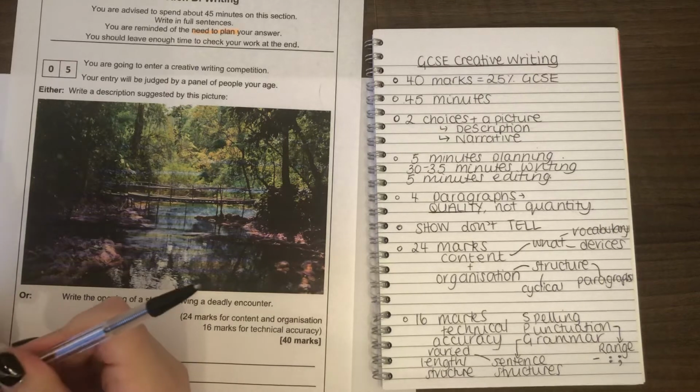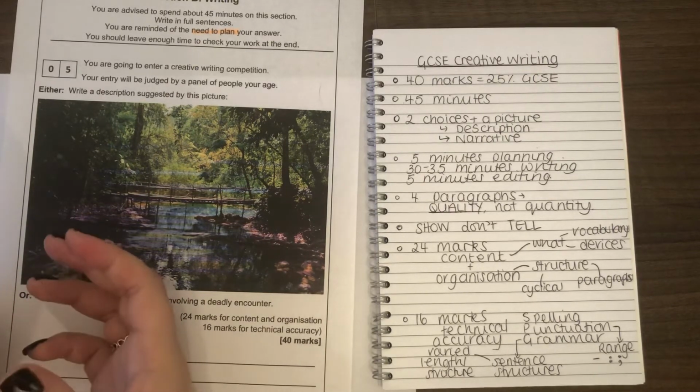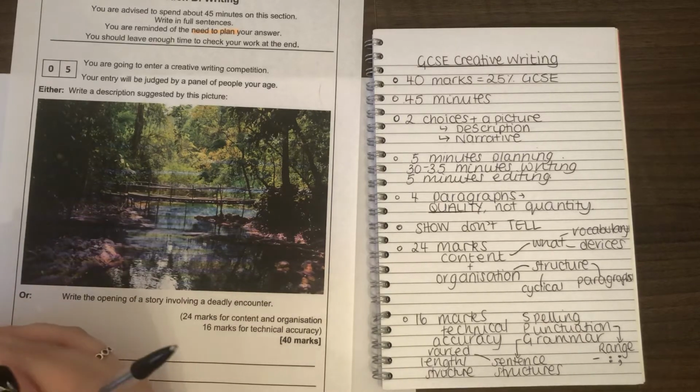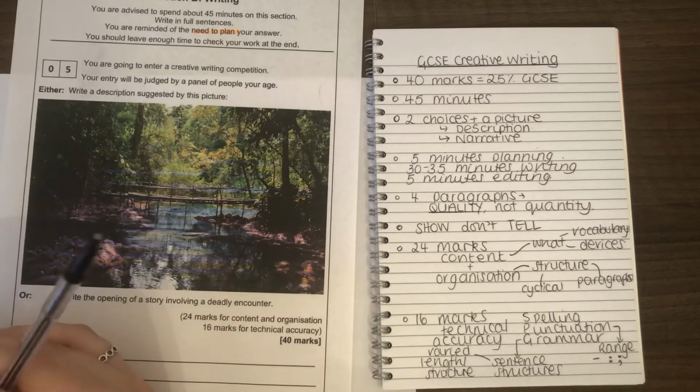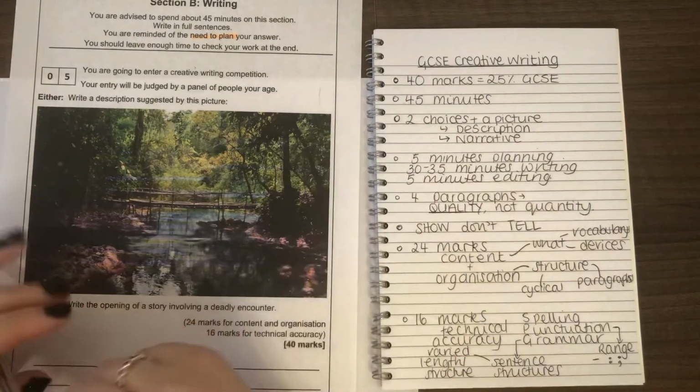So make sure you're still reading lots at home, and if you read a word you're not sure of, my suggestion would be to look it up and maybe try and use it in the next piece of writing that you do. So, worth 40 marks, 45 minutes long.